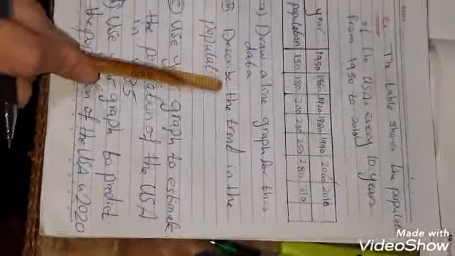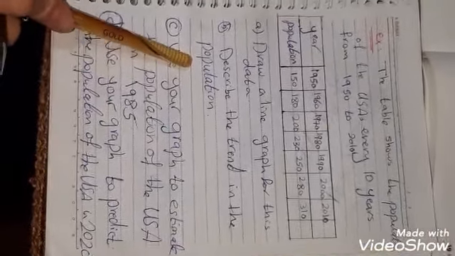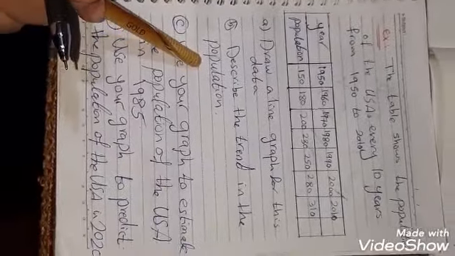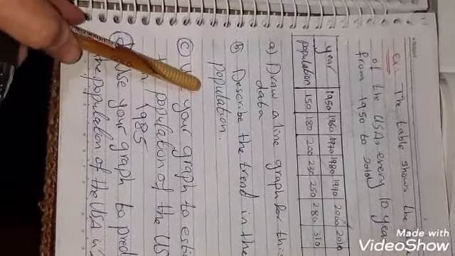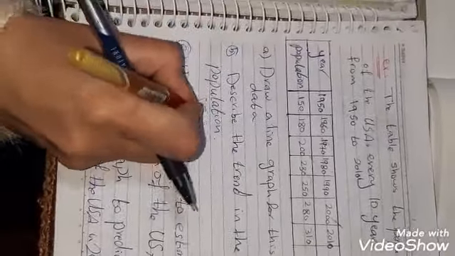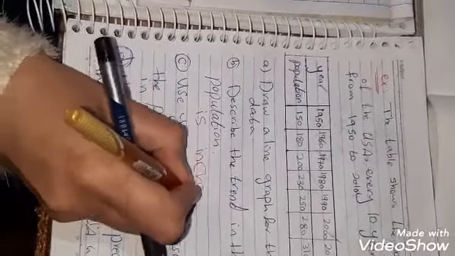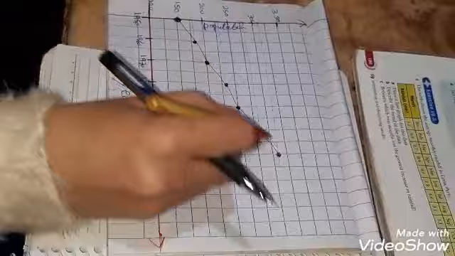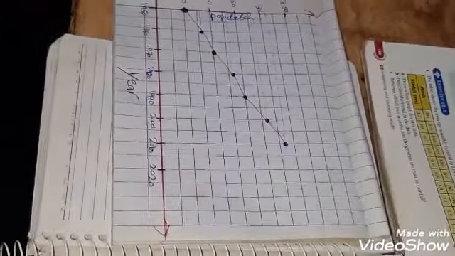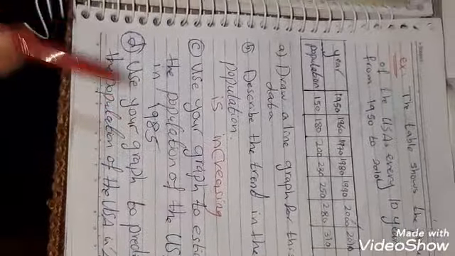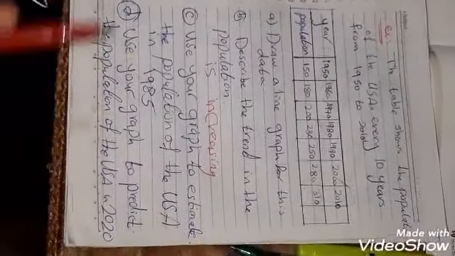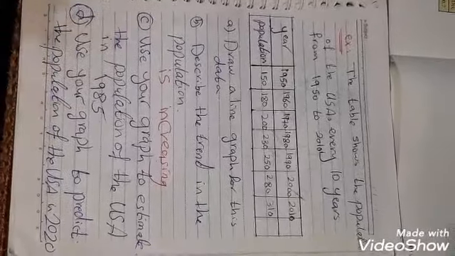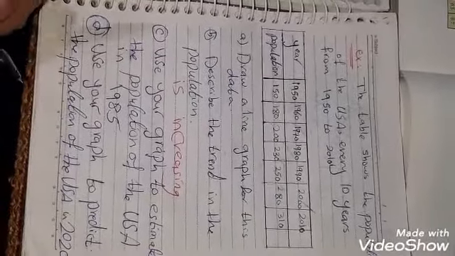B. Describe the trend in the population. The answer is the population of the USA is increasing, because the line goes up. That's why the trend is increasing. Every 10 years the population increases by 20 or 30 million.